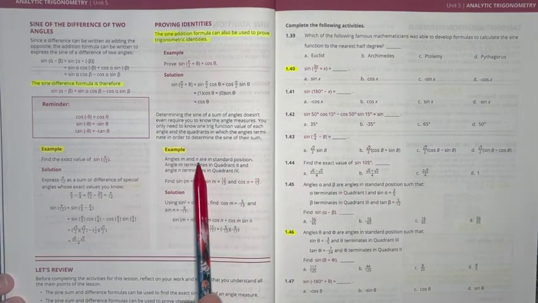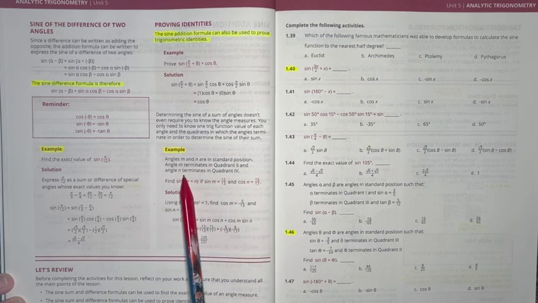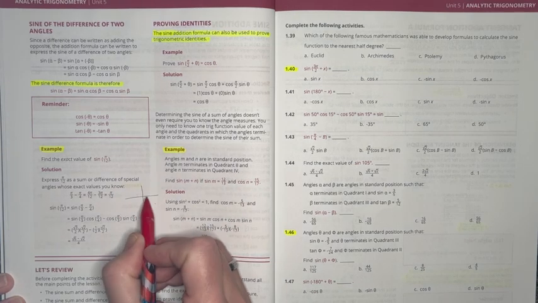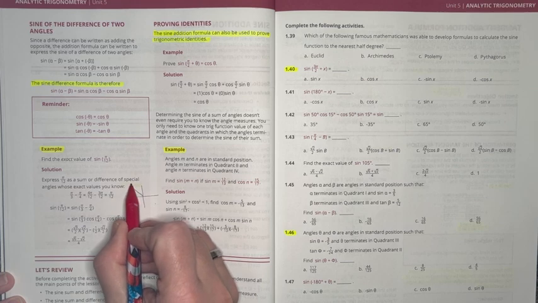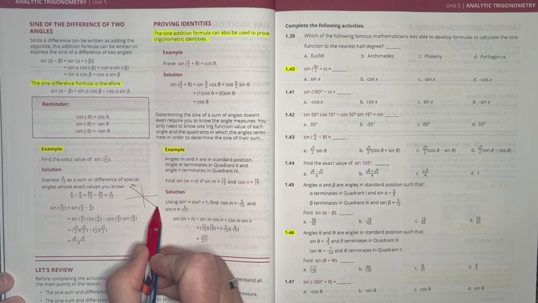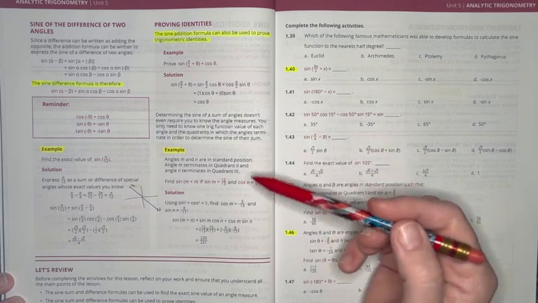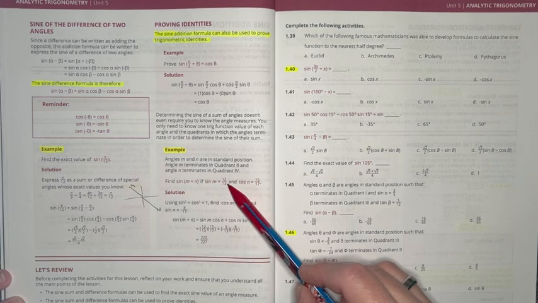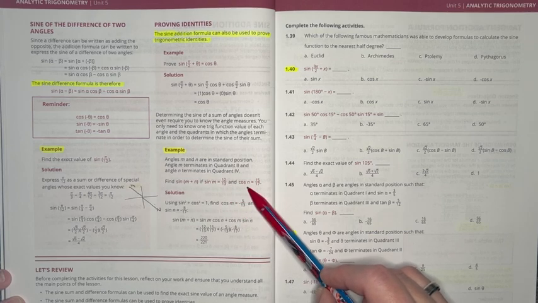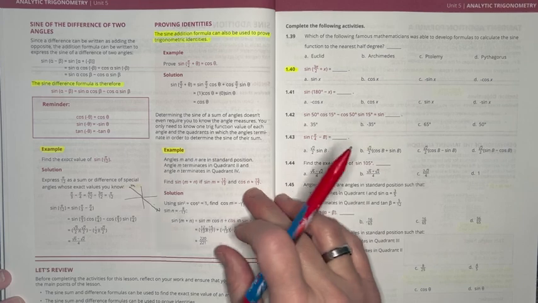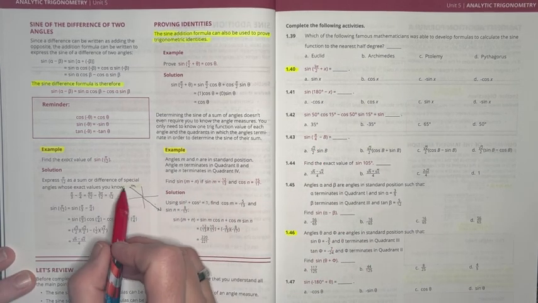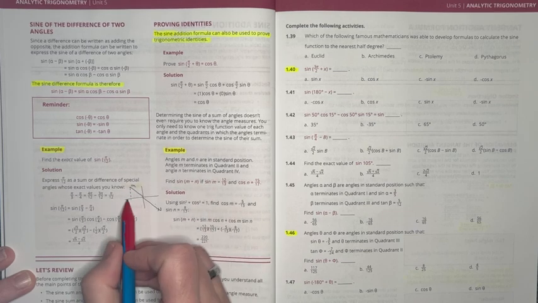So let's look at this example. Angle M and angle N are in standard position. Angle M terminates in quadrant 2, and angle N terminates in quadrant 4. Personally, I'm just going to draw real quick. Here is my M, and here is my N. It says, find the sine of M plus N if the sine of M is 12 over 13 and the cosine of N is 15 over 17. They use the Pythagorean theorem, because remember, the sine of M is 12 over 13.